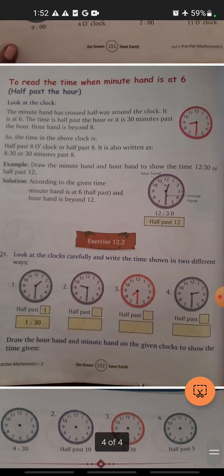In this exercise 12.2, look at the clock carefully and write the time shown in two different ways. First one is done for you. First one is in hour. Hour hand is beyond 1. Beyond 1 means just past 1. And our minute hand, long hand, is at 6.